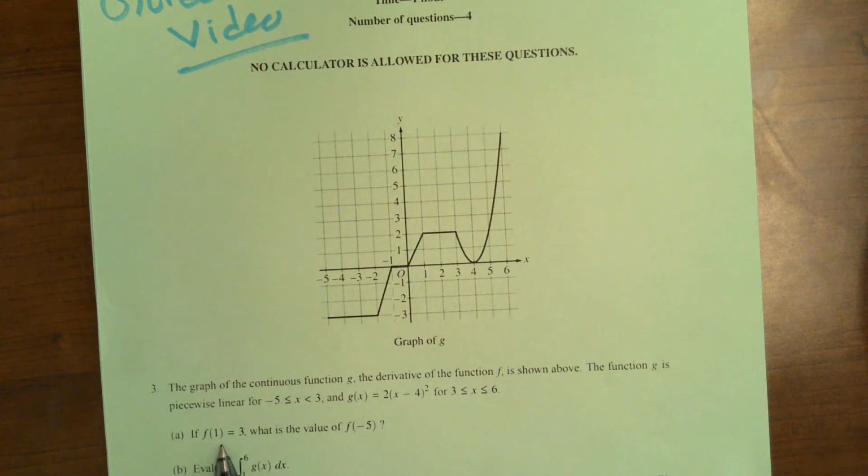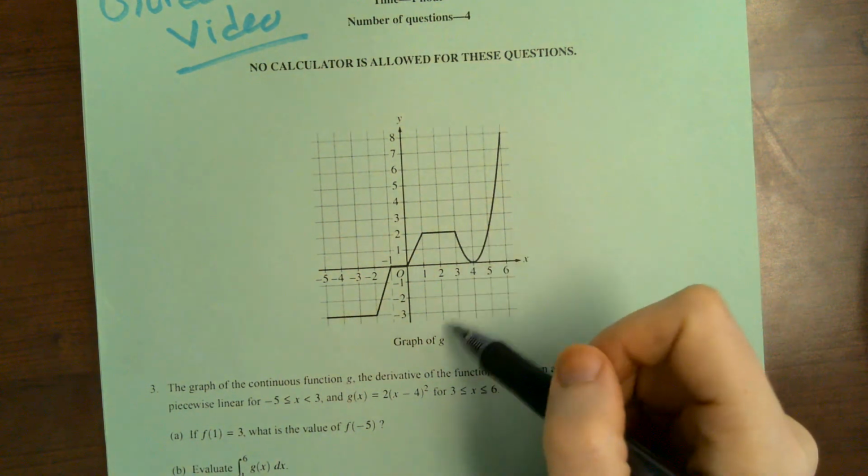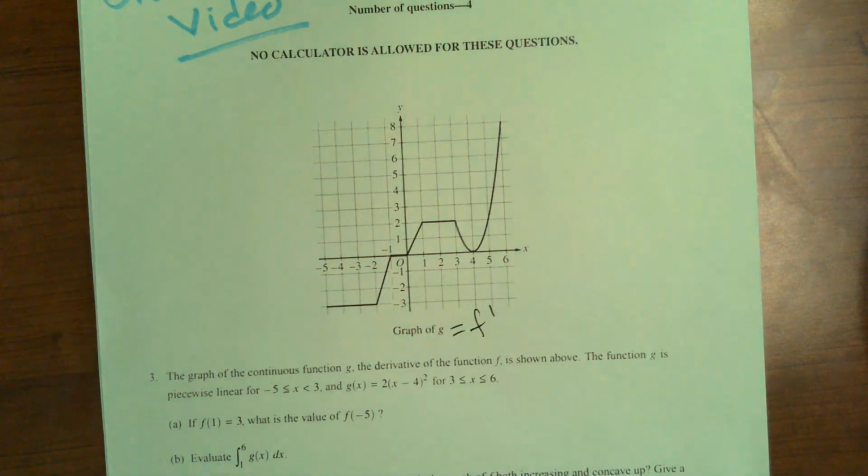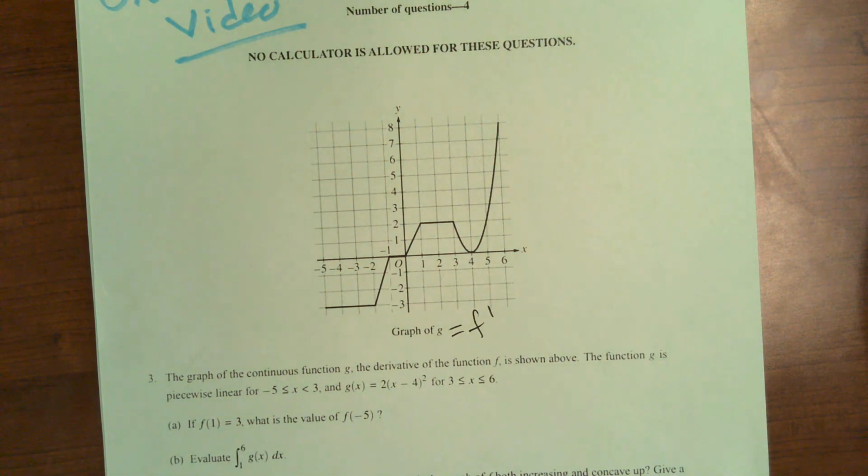If f of 1... okay, so the first thing, guys, that you should do, if you're given a graph and the graph you're given is the derivative of something else, you should immediately write that down for yourself. When we're talking about g, we mean f prime. And at some point in our work, we're going to have to make that clear to our reader, that we understand that g is f prime.